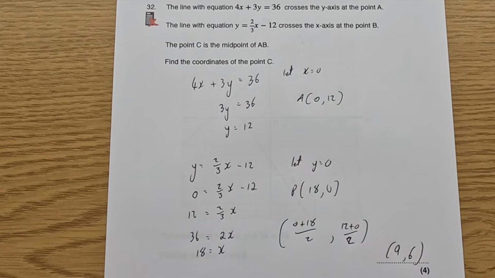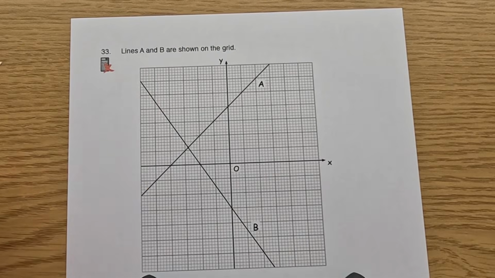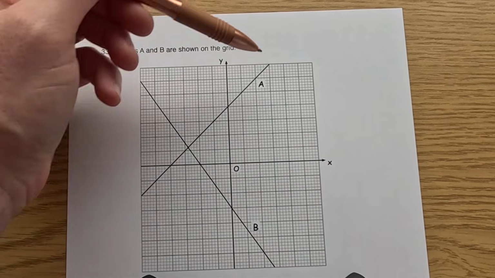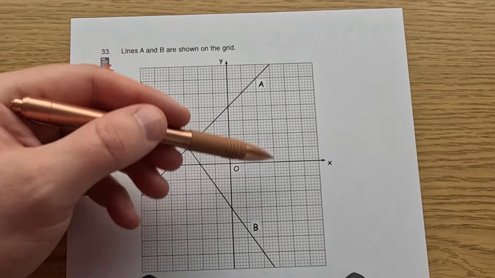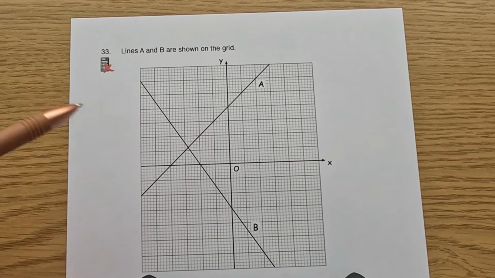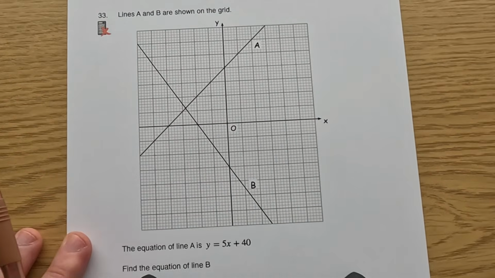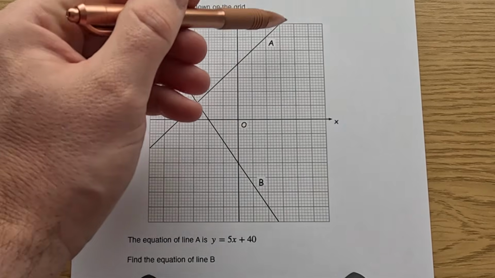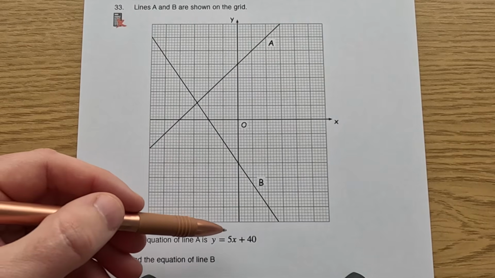Okay, let's look at our next question, question number 33. We've got these two lines on the grid, line A and line B, and the grid hasn't been labelled in terms of a scale. But if we go on down a little bit, we're told the equation of line A. We're told the equation of this line is y equals 5x plus 40.